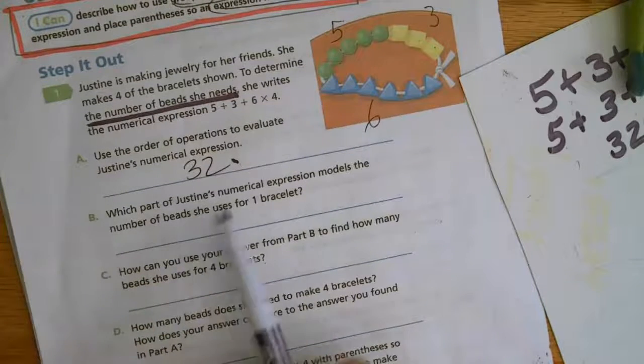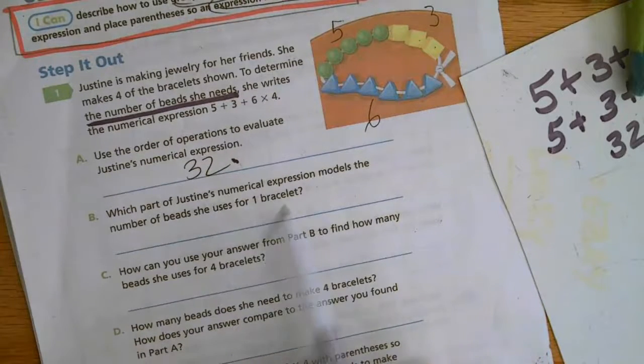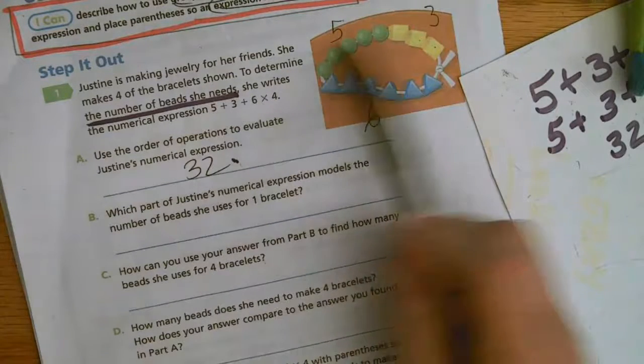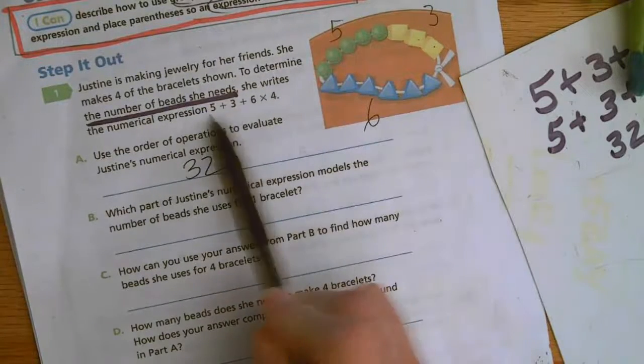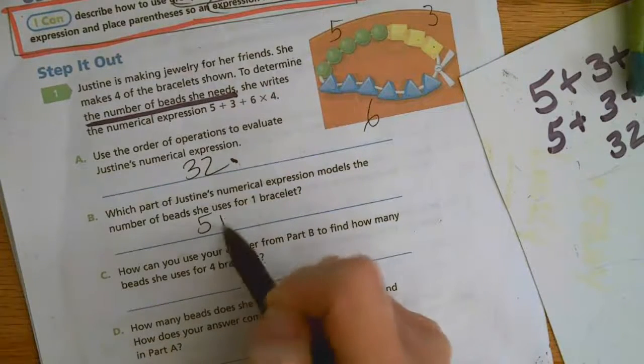Which part of Justine's numerical expression models the number of beads that she uses for one bracelet? Well, I can look back at the expression and see that the 5 plus 3 plus 6 is how many beads she's going to use for one bracelet. So I'm going to write that in my workbook.